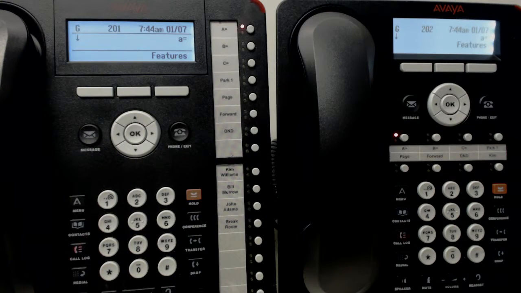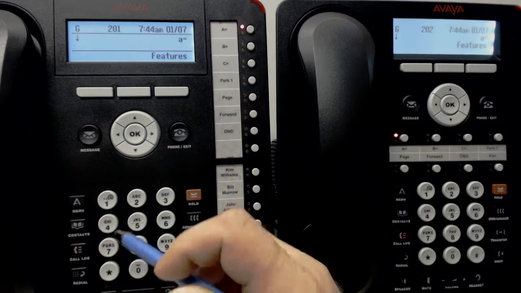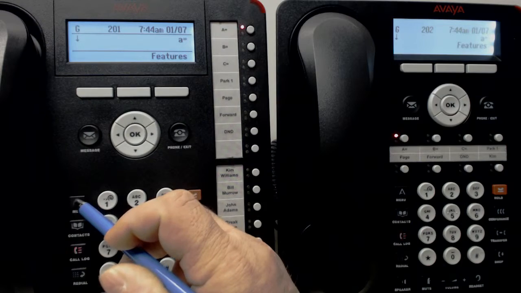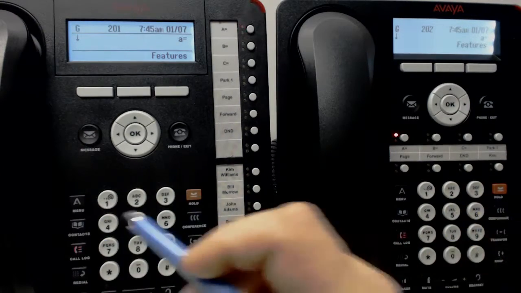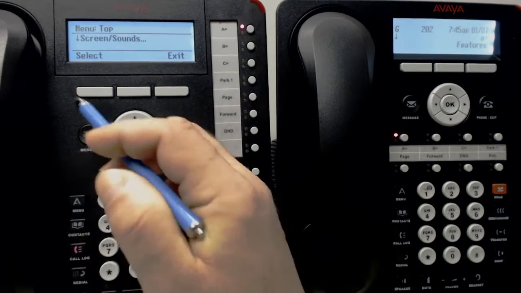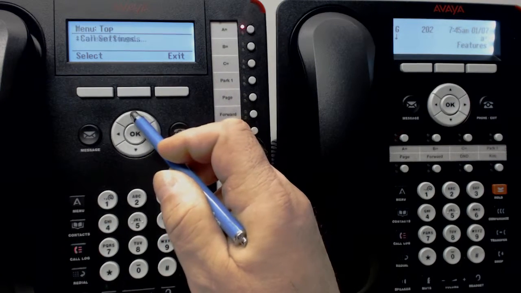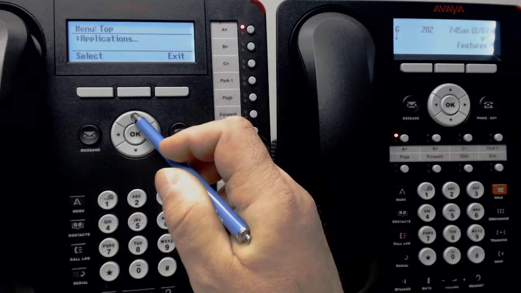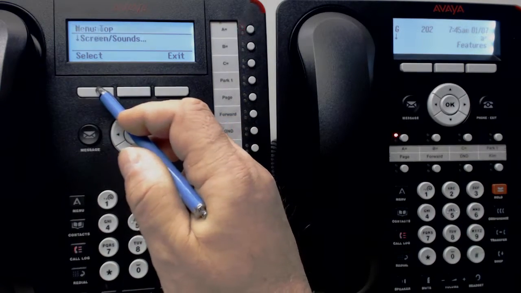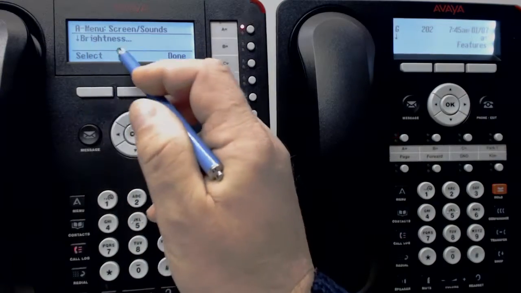In this final module, we'll go over some customization we can do on your phone. Right off the bat, we'll choose the A button or the menu button, the same on either phone. We can see there are many choices we can go through here. Let's start with the first one that one would see, which is the Screen and Sounds button. Select that. Now we're into brightness.